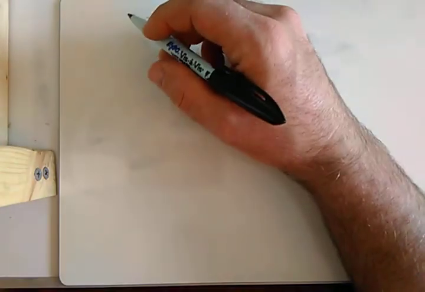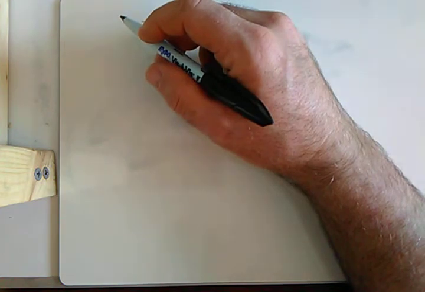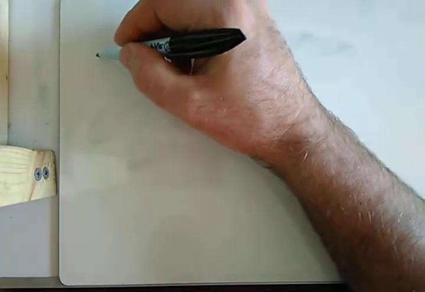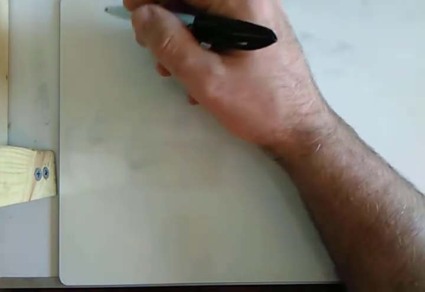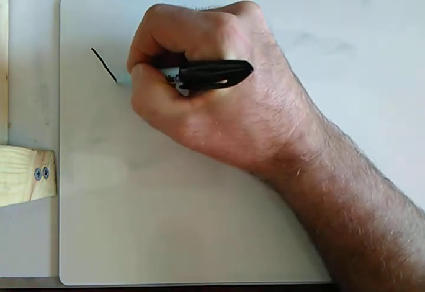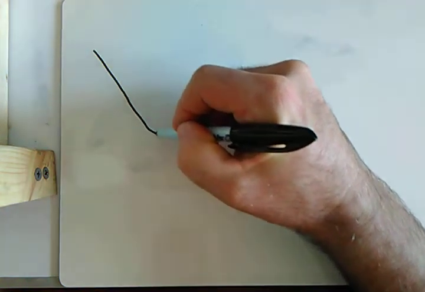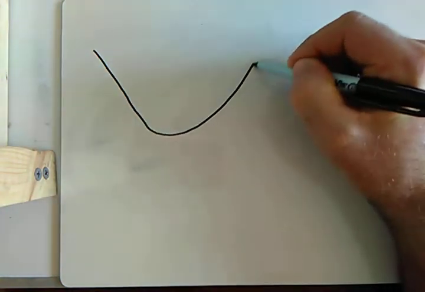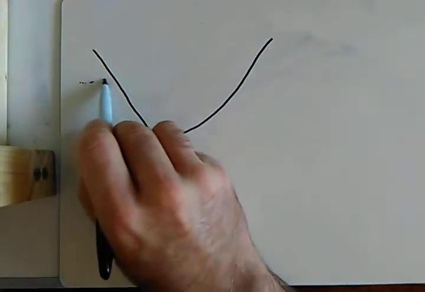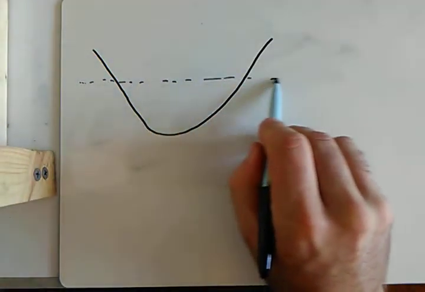So in your notebooks, if you want to write down these notes here, I'm going to give you a picture, and it's just a thought experiment. Okay. So if I have a ramp like this, and then it goes back up. Okay, and I'm going to draw a dotted line here.